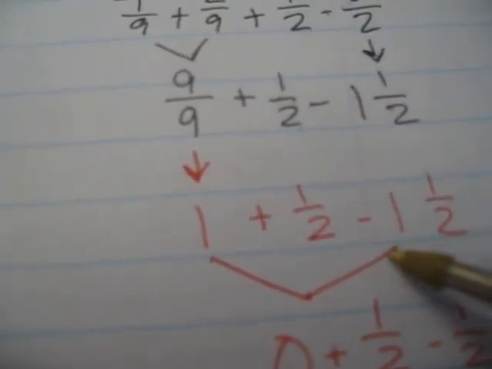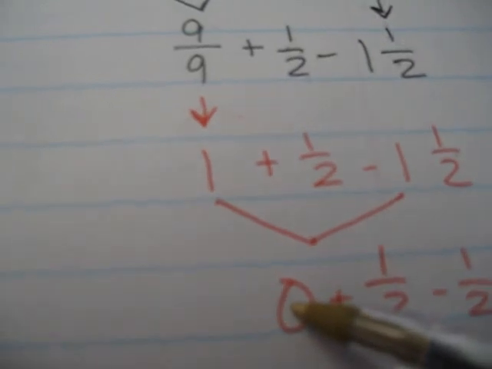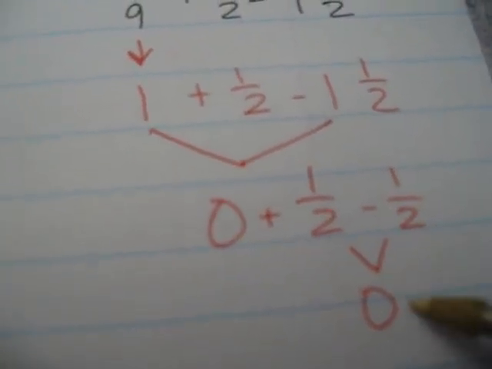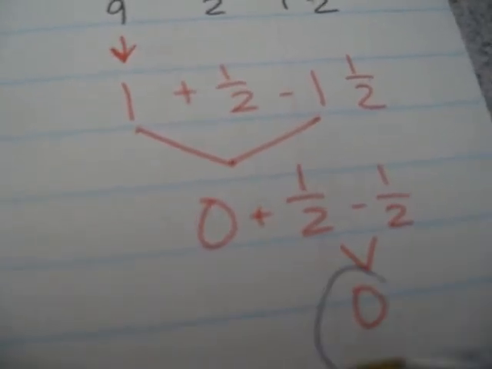Well, I can go ahead and take away my whole numbers, so that gives me 0. And then I can take away my fractions. 1/2 minus 1/2 is also 0. So my answer is 0.